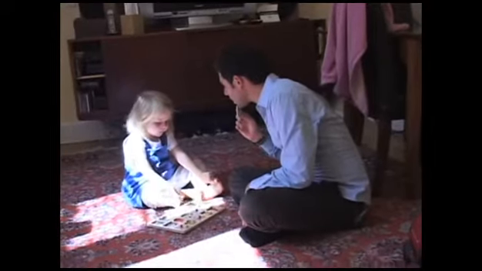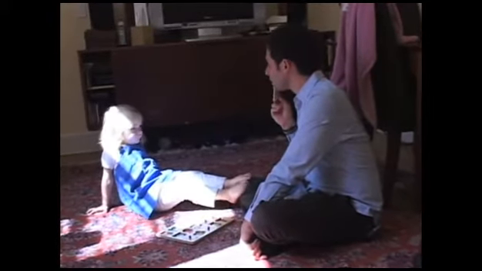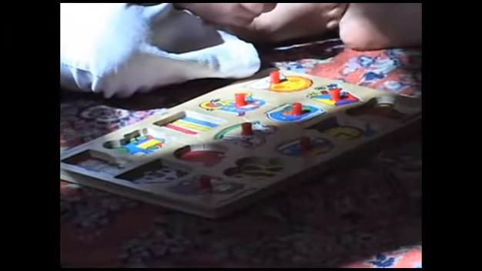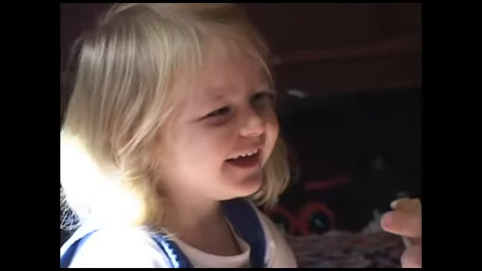Say kite. Kite. Boat. Bike. I know you know this word. What's this? She knows this word, but that banana? Candy. What is it? It's an apple.